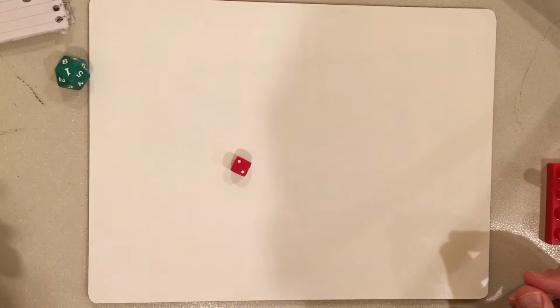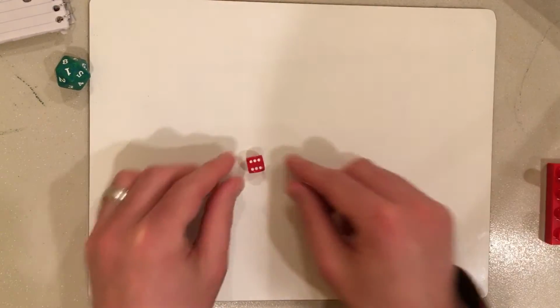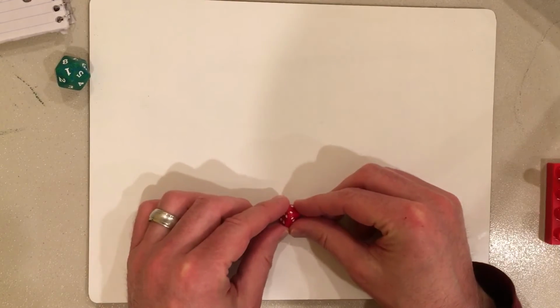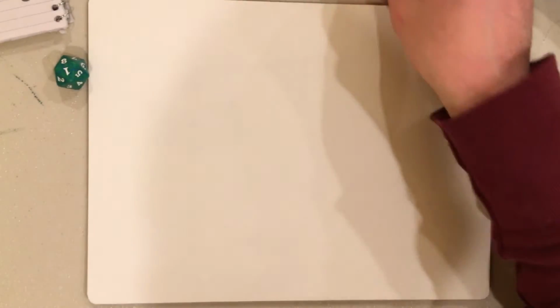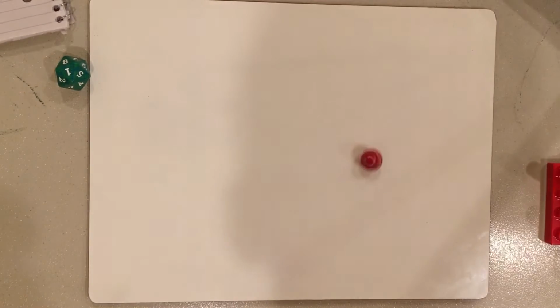Now, I can do it with a 20-sided die, but I can also do it with a 6-sided die. Same thing, I can't balance this on a corner, but if I very carefully get this spinning, oops, spun right off, but I can get it spinning on one of its corners. There we go.